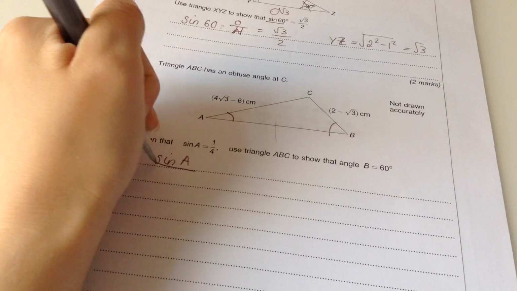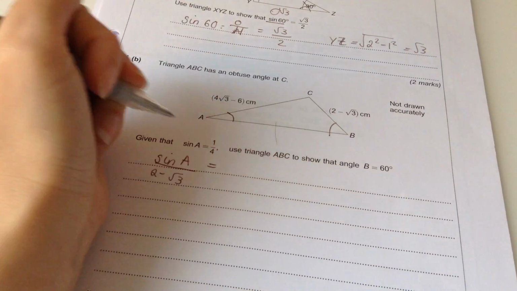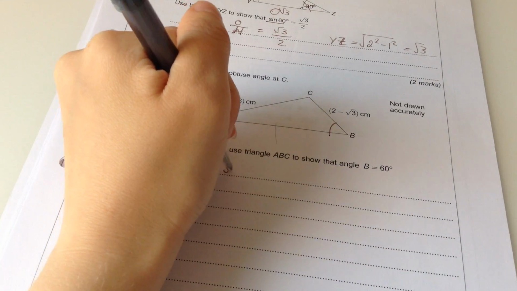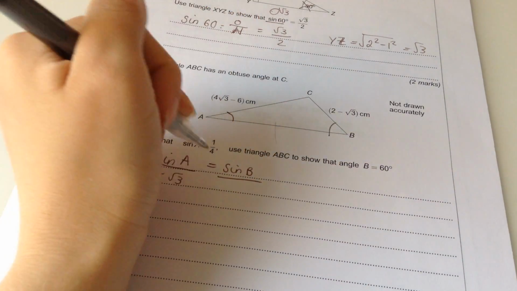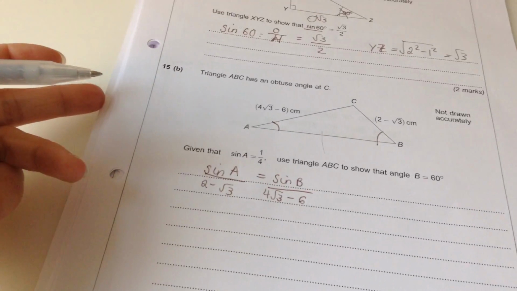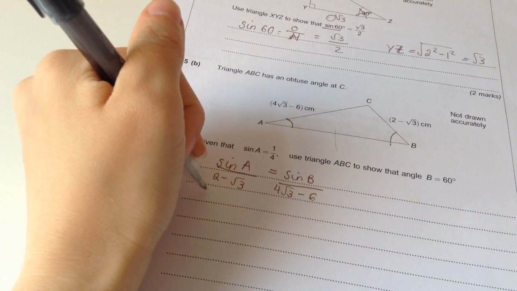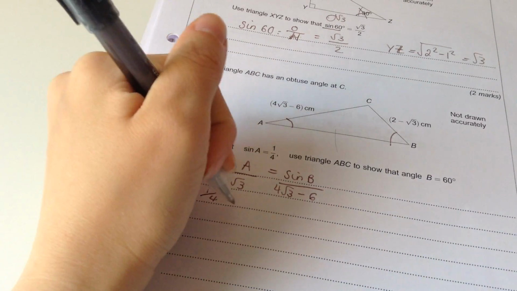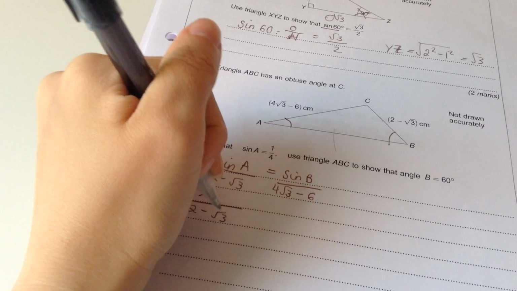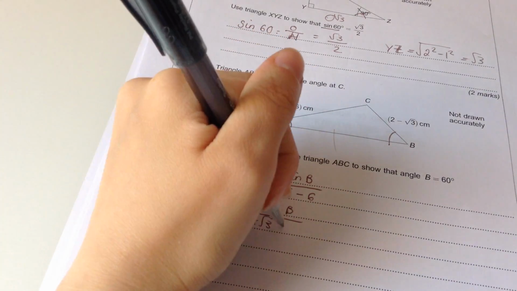Sine A over that equals sine B over that. Okay, sine A is a quarter. So a quarter over that equals that.